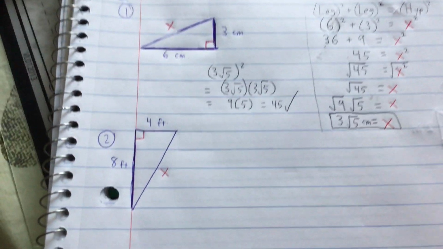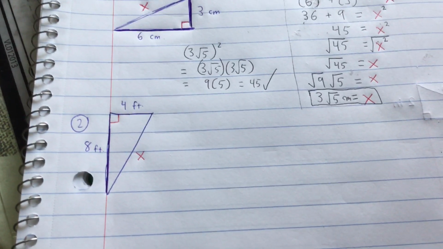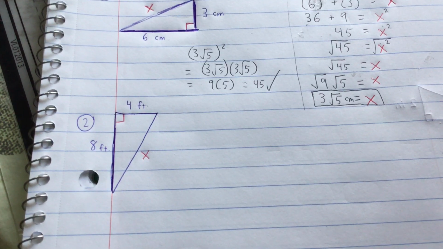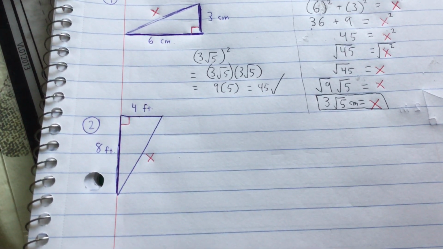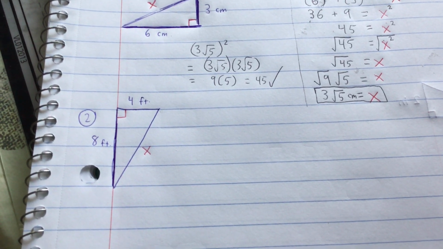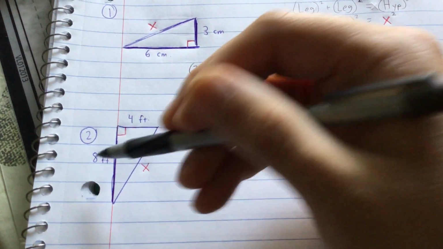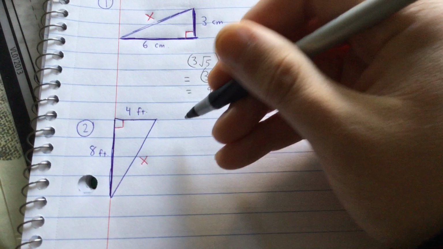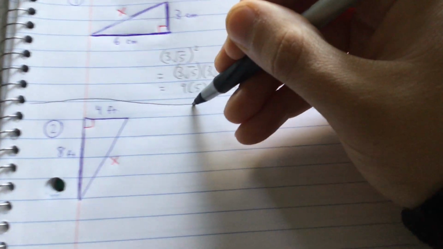Okay. See if you can do 4 feet, 8 feet, x. What do I know? 2 legs and a hypotenuse. Okay, let me just put a little divider so I don't get confused.